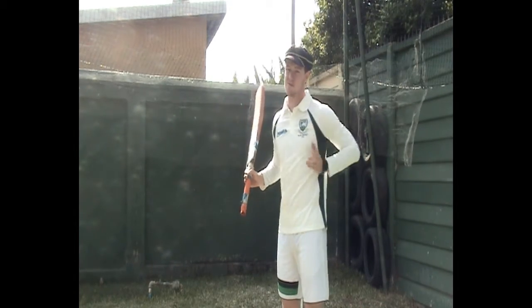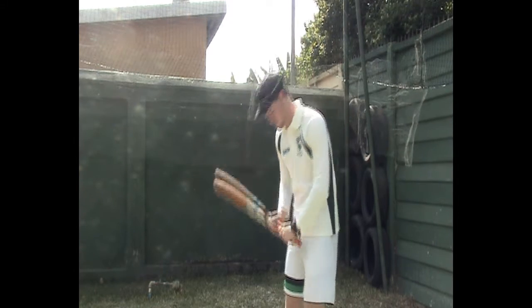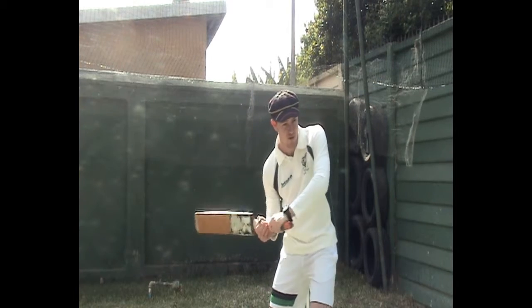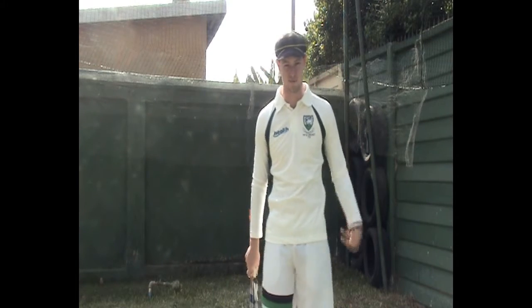And then if the bowler's aiming for your ribs, especially as some very unkind bowlers sometimes do, you can hook it. So as soon as it comes, you keep your head watching it, and then you just swing through it. Lift him up in the air, hit him for 6. He won't be bowling at your ribs again.